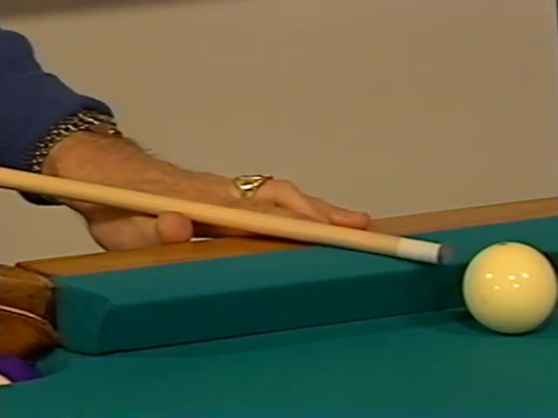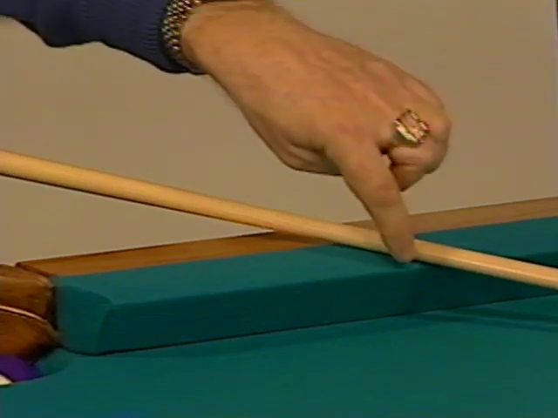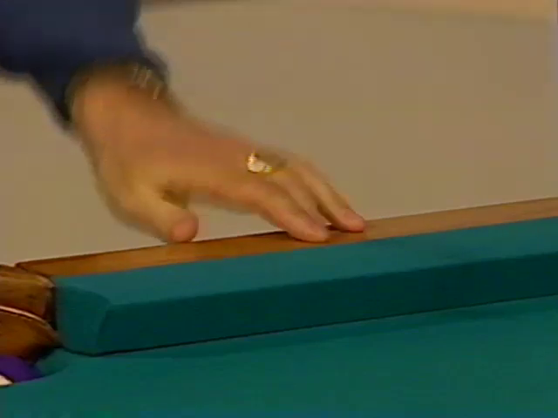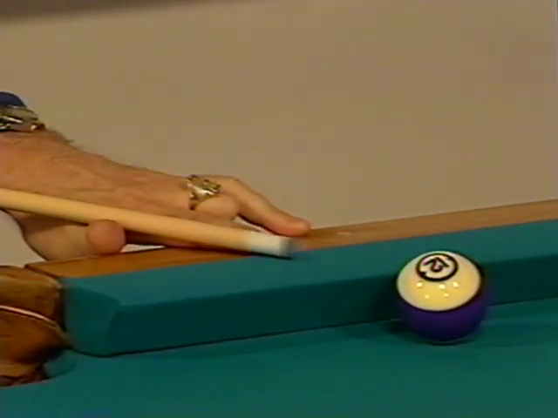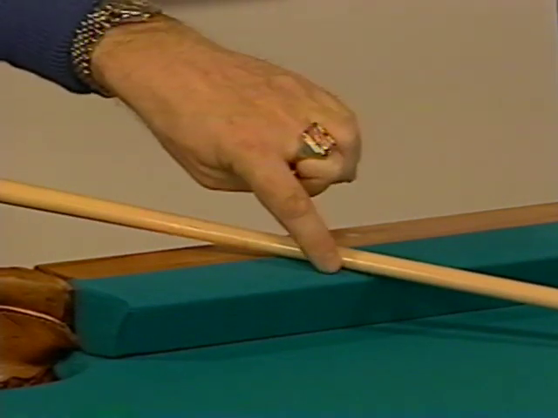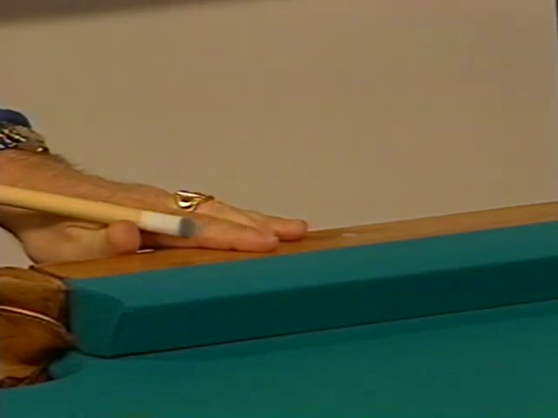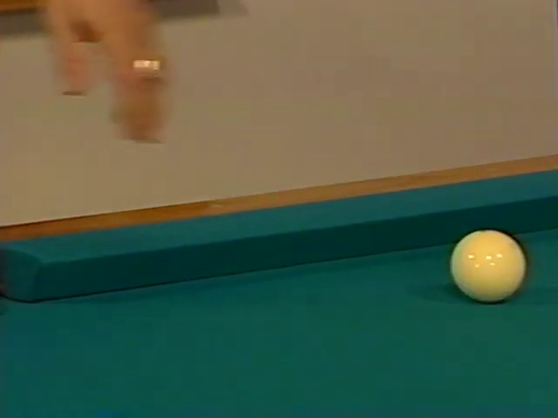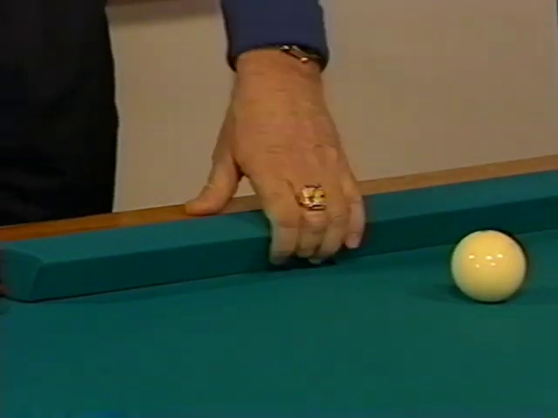And when you shoot, the important thing is the cue stick, the shaft, should be touching the cloth here when the shot is completely over with. Watch that once more. As the cue goes through the ball, the cue remains touching here. If it doesn't remain touching, that means you dropped the elbow, the tip went up in the air, and you probably miscued.